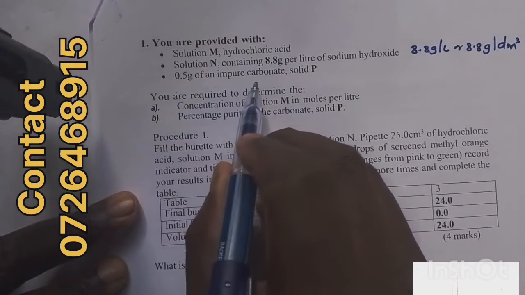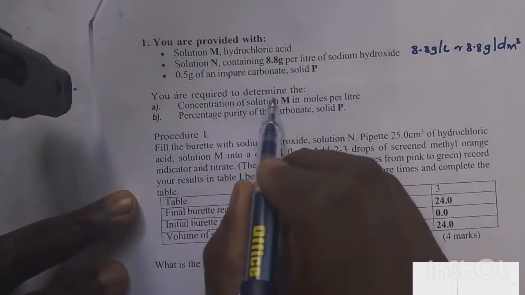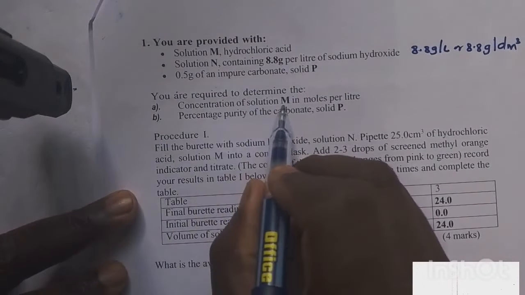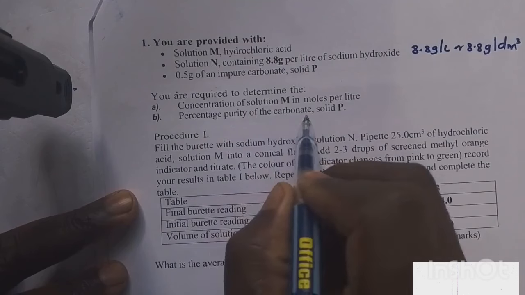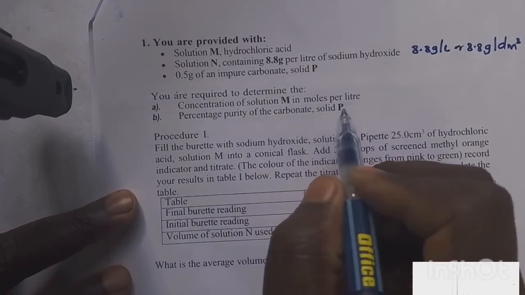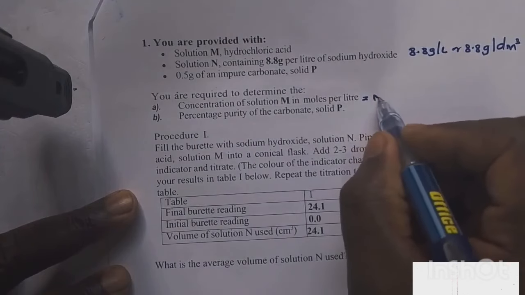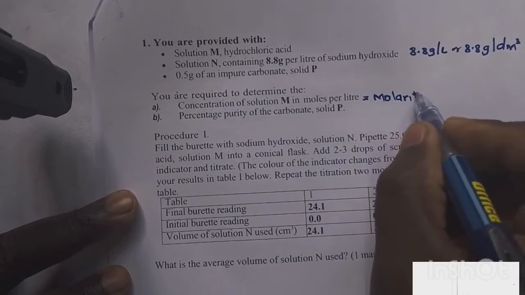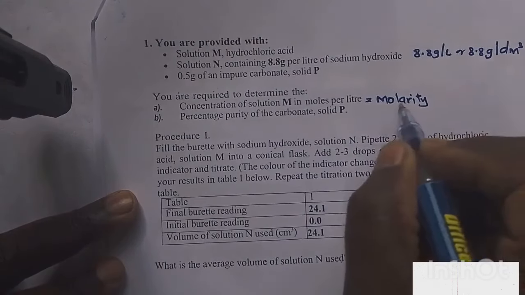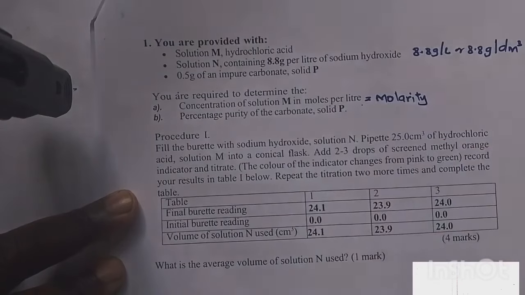0.5 grams of an impure carbonate, solid P. You are required to determine the concentration of solution M in moles per liter, and the percentage purity of the carbonate, solid P. Remember, moles per liter is equal to molarity. What is molarity? It is the number of moles in a liter. So molarity is the number of moles in a liter, and moles per liter is molarity.